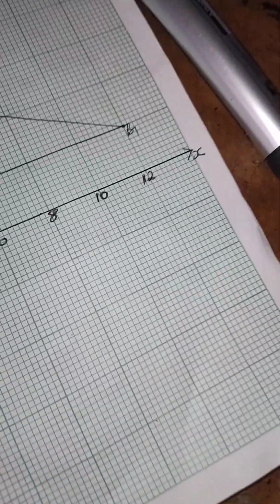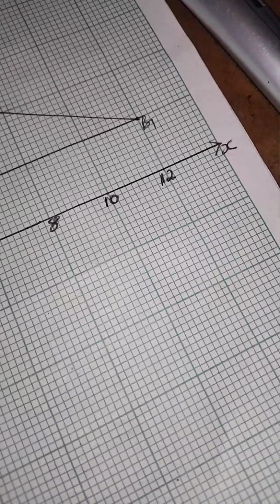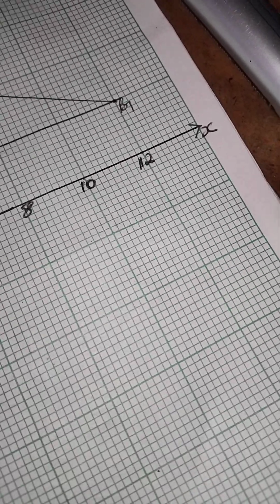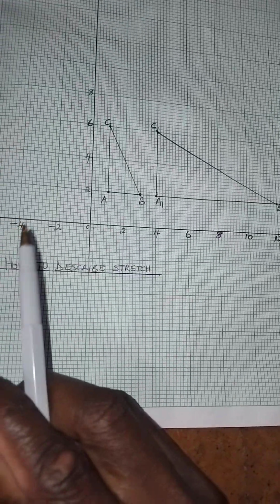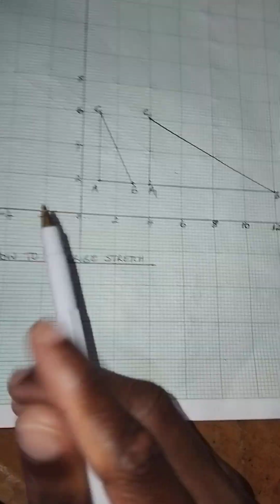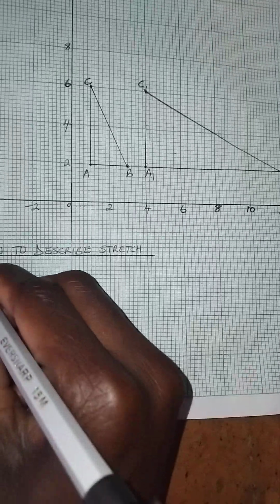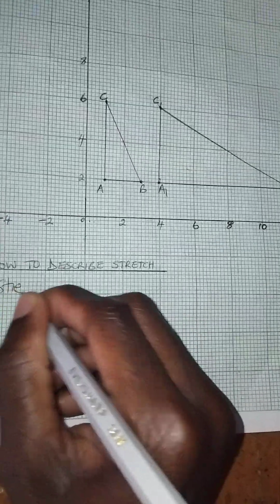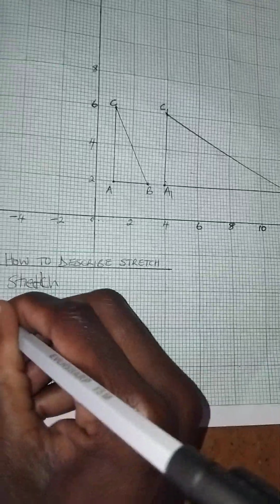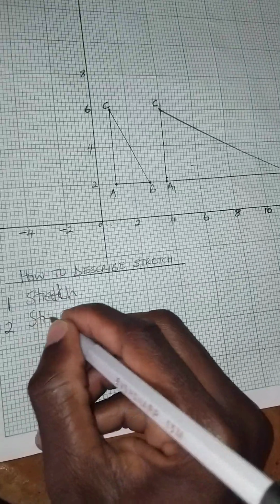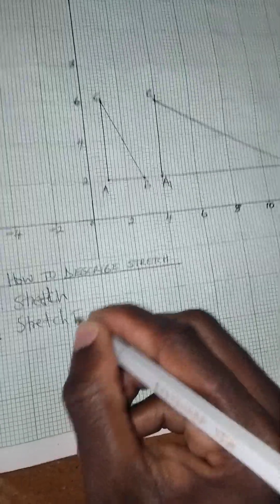So how to find the stretch, how to describe the stretch. Describe the stretch: number 1, we just write stretch. Number 2, stretch factor.